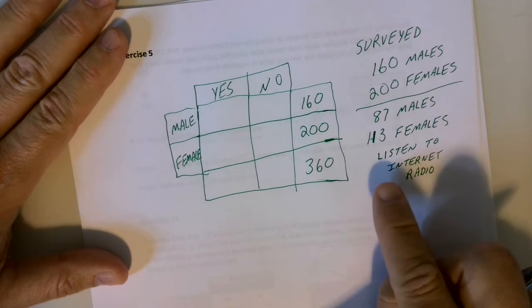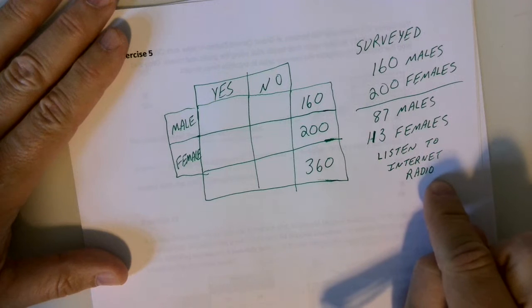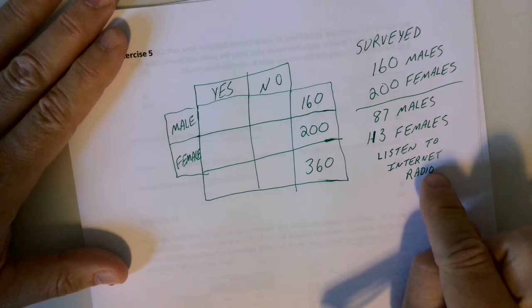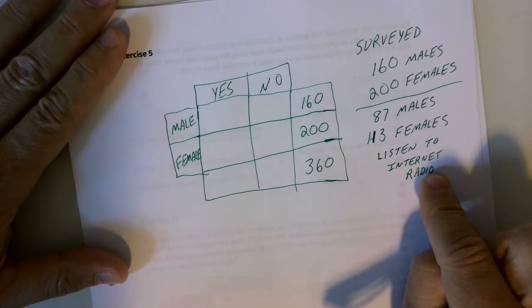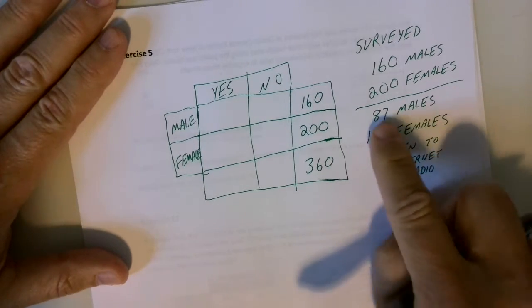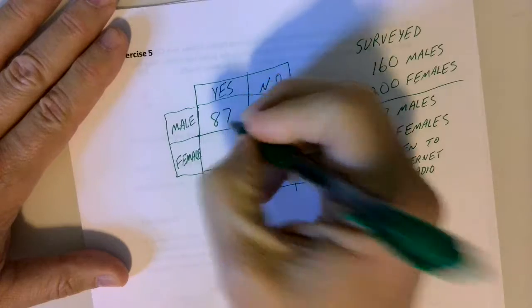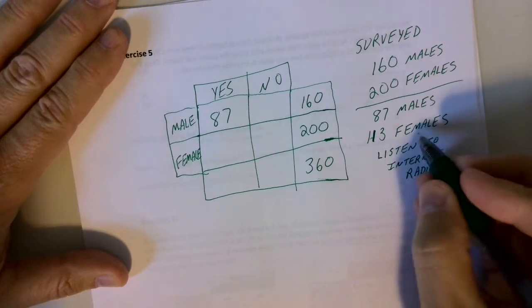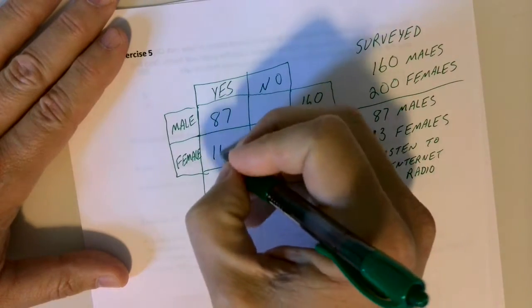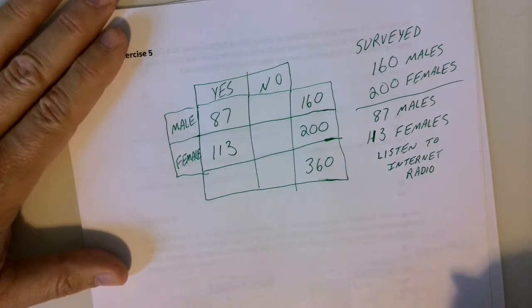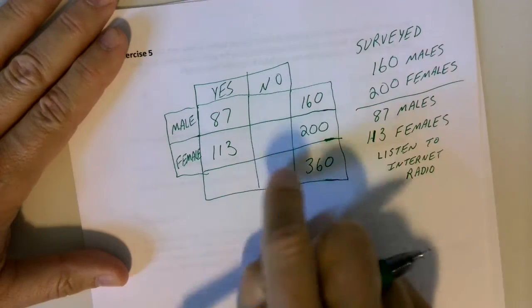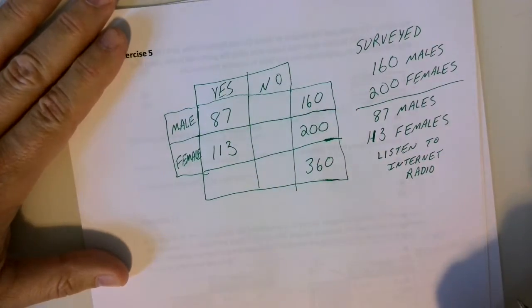Now, this says listen to internet radio. So a yes, they listen to internet radio, or a no, they don't. On this one, 87 males do listen to internet radio, so that would be an 87 there. Females would be 113, so that would go there. And now I should be able to fill in these other 4 boxes based on this information.